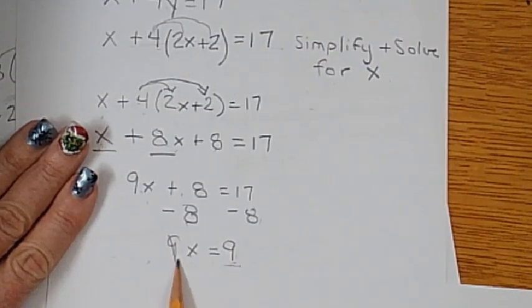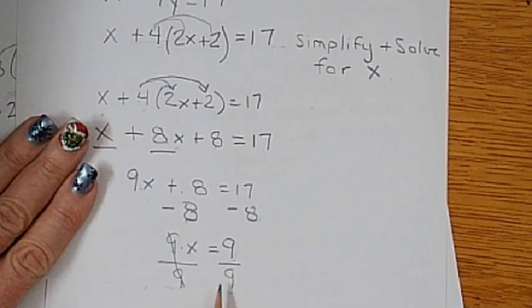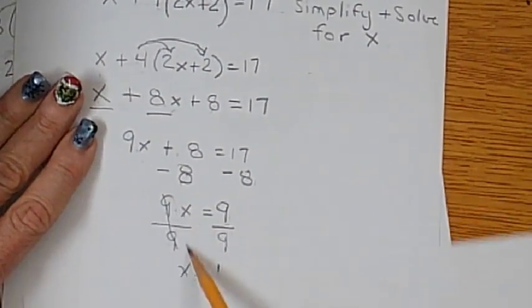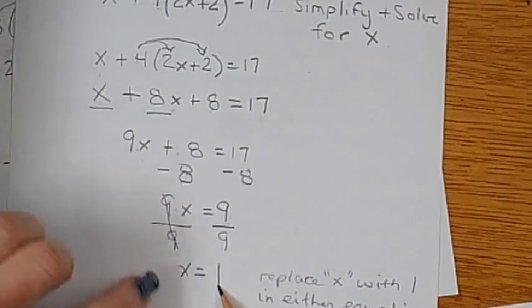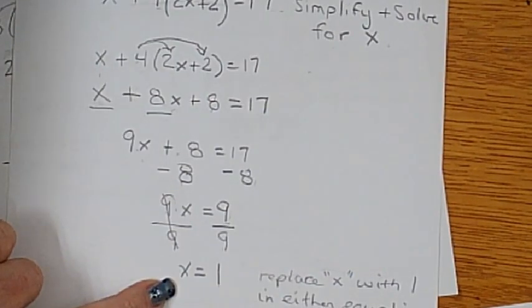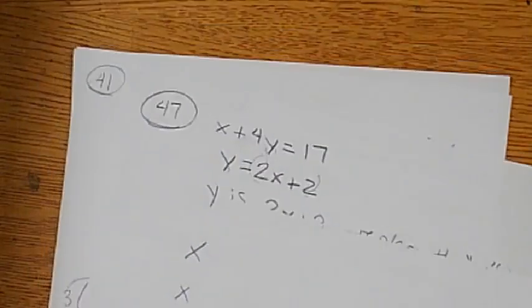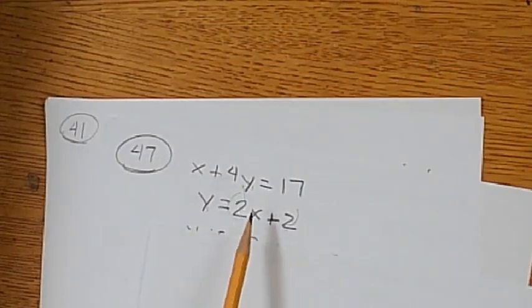To solve for x, I divide by 9 because it's multiplication, and the opposite of multiplication is to divide. So I divide by 9. What I do to one side, I got to do to the other side. So that gets rid of it. So 9 over 9 is equal to 1. Just like the last one, now I know what my x is. My x is 1.